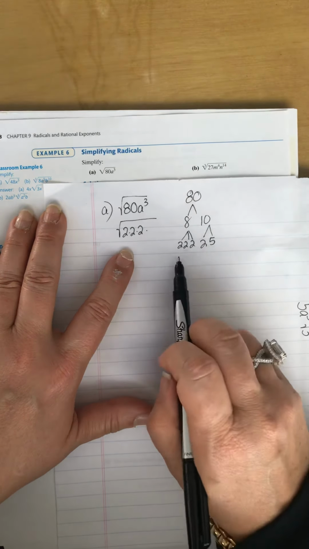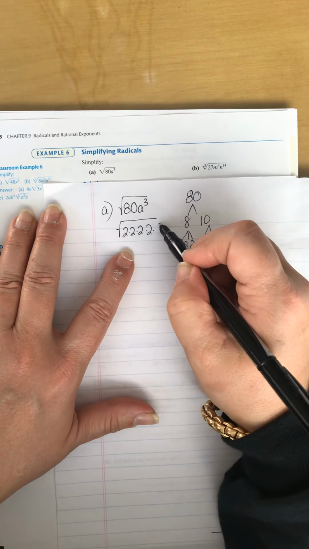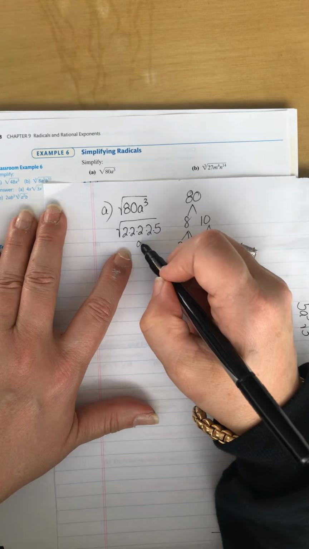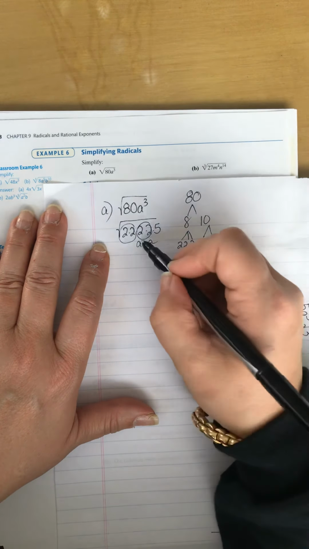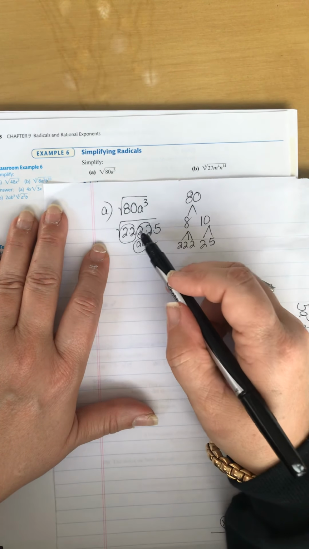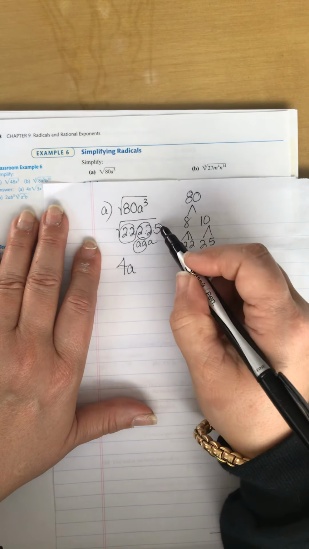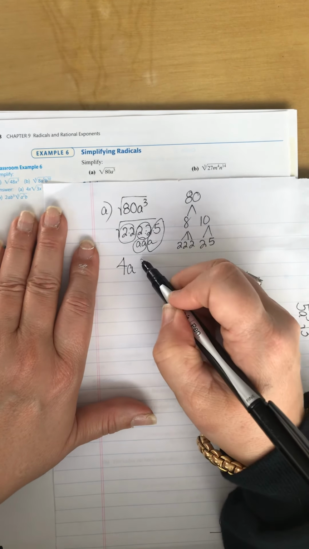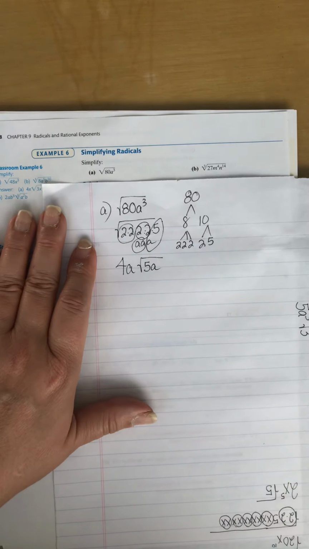So 80 is 1, 2, 3, 4 2s, and a 5. And then there's 3 a's. So we're looking for two of a kind, and we have 2 a's. Two of a kind is a square root. So 2 times 2 is 4, and an a comes out. But this 5a had no match. So we keep 5a underneath the radical.